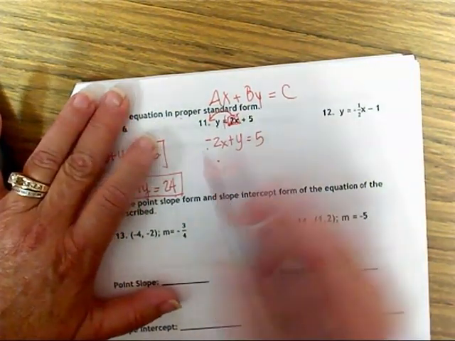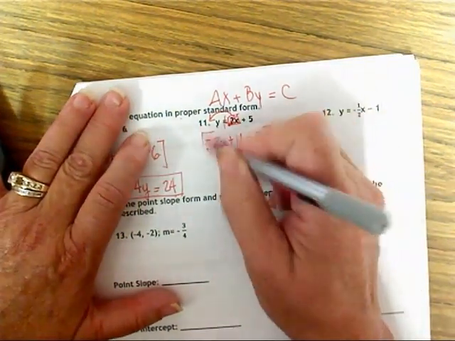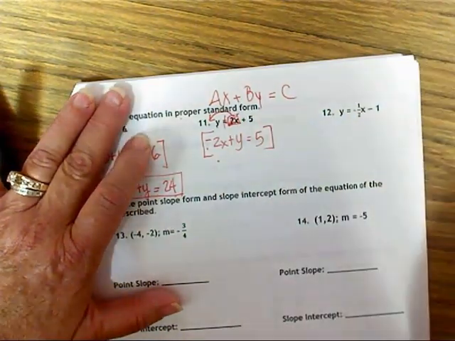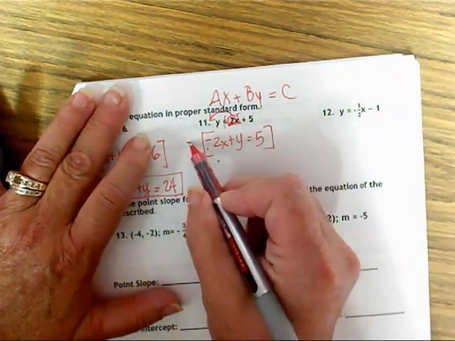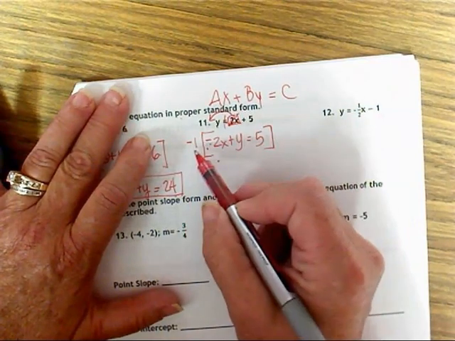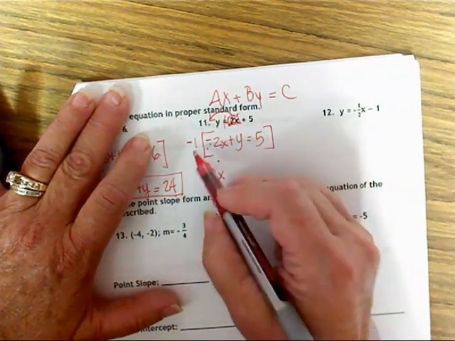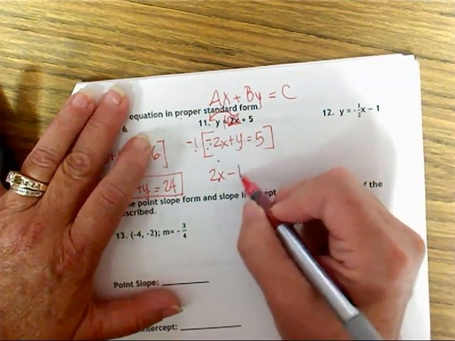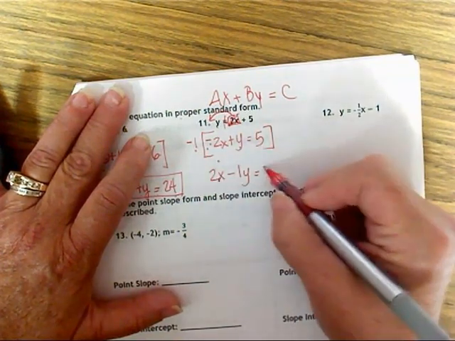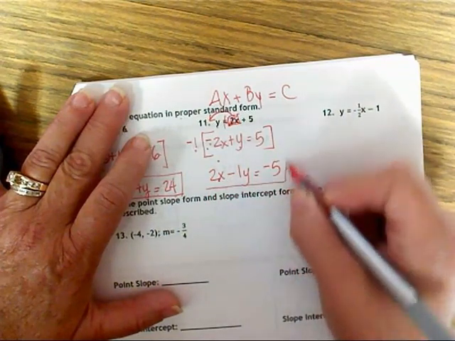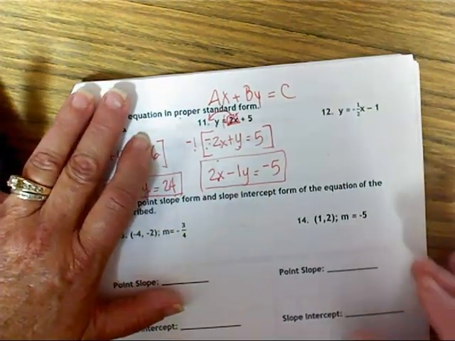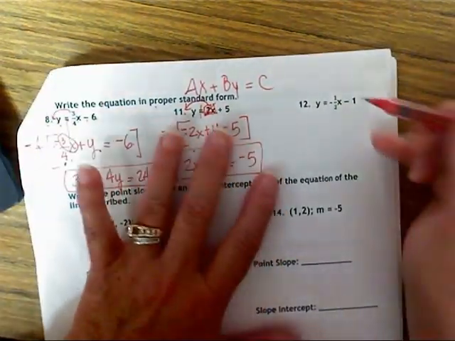However, this first term is negative, and we've already said you can't have that. We don't have to get rid of any fractions or decimals, at least. We just have to get rid of this negative. So I'm just going to multiply everything by negative 1. That will turn this positive. Negative 1 times y, and negative 1 times 5. And here's our answer. All right, one more of these.